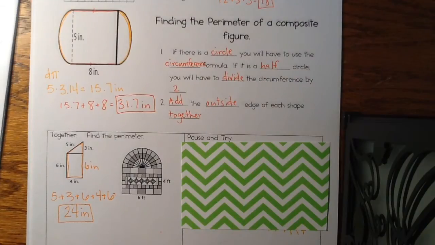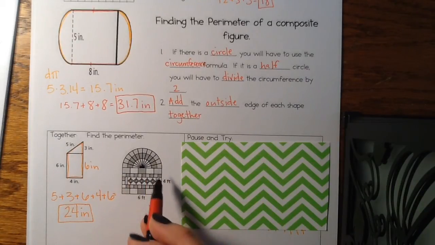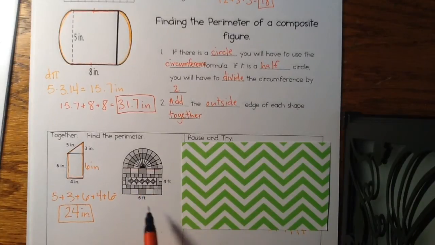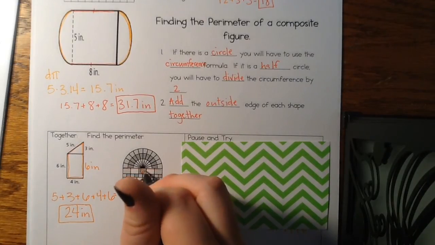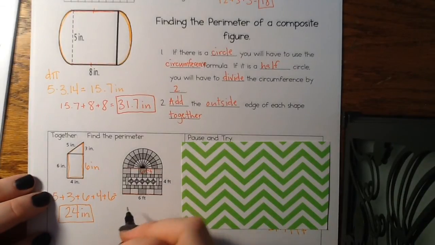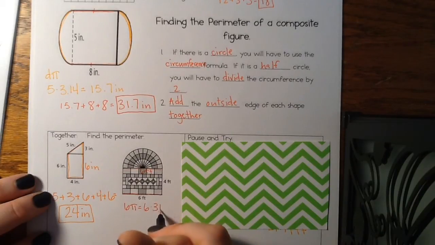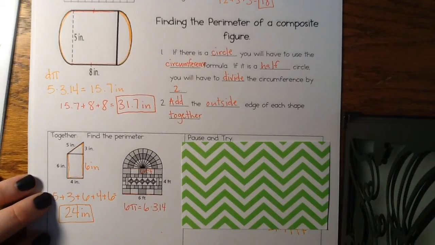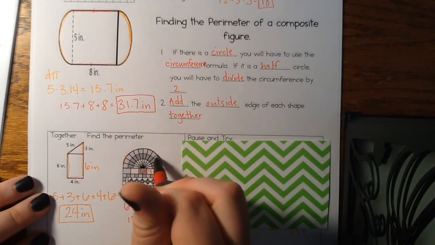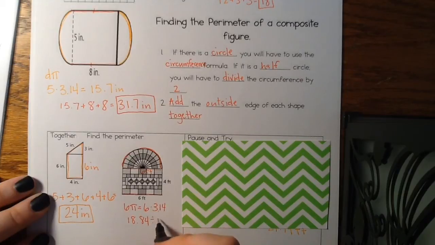Okay. Now we come over here. This one does have a circle, and it only has a semicircle. So we have to find half of the circumference of this circle. So let's find the diameter. Remember, this shape down here is a rectangle, so these lengths will be the same. So this will be 6 feet. Now let's find the circumference, which is 6 times pi, which equals 6 times 3.14, which gives us 18.84. But we're not quite done with this circumference because it's only a semicircle. So we need to divide by 2, which gives us 9.42.